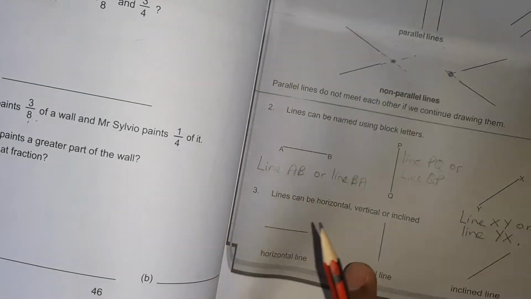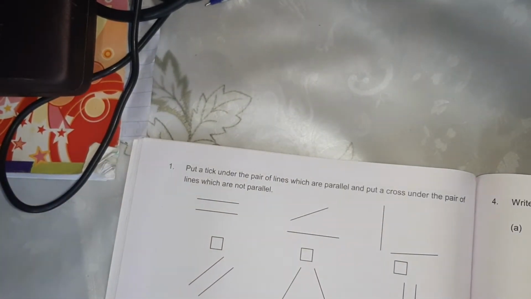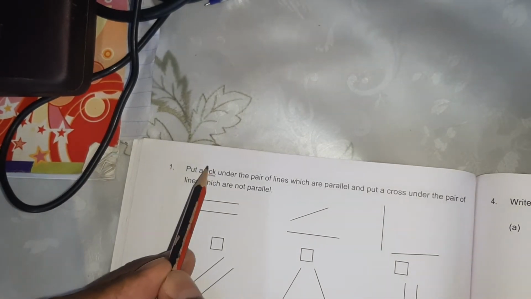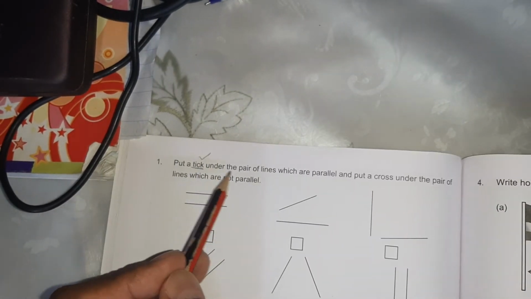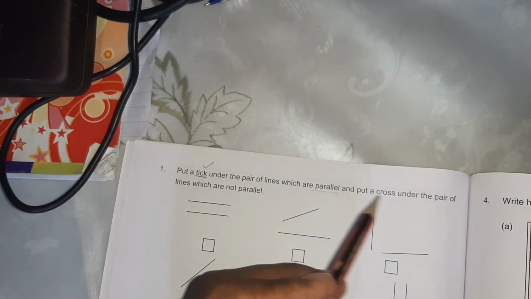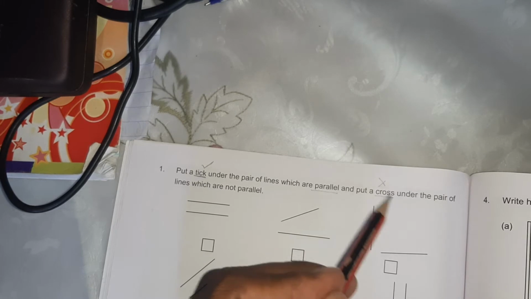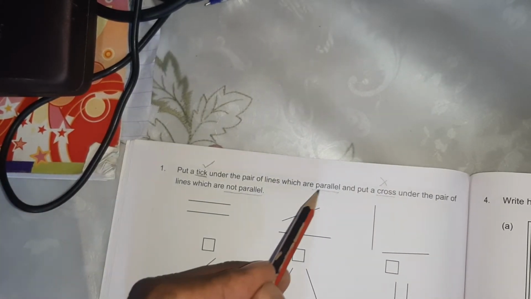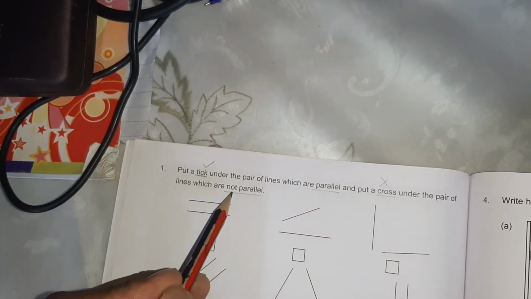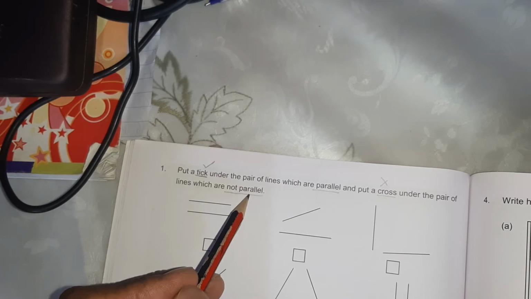Here we go. I'll do some example for you. Then you complete the rest, okay? Let's look at question 1 on page 48. Put a tick, it is very important, about the instruction under the pair of lines which are parallel, and put a cross, this is a cross, under the pair of lines which are not parallel. Alors, we said that parallel lines do not meet, but non-parallel lines, they meet.